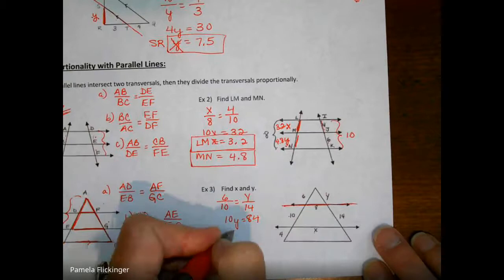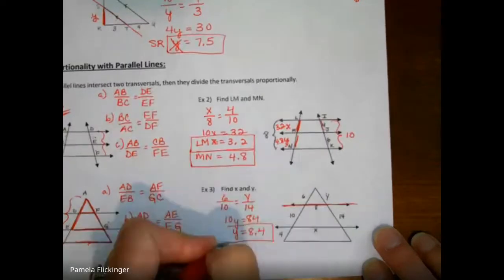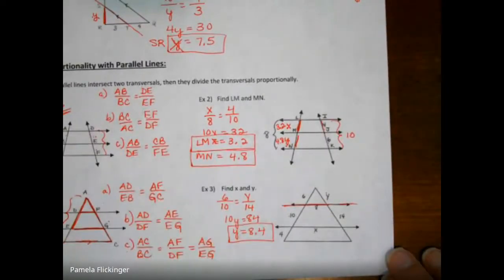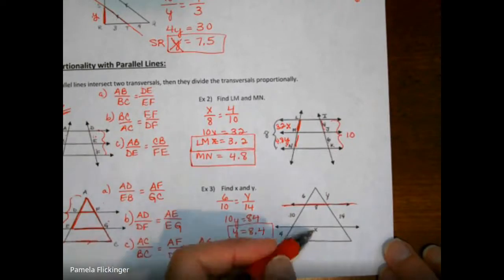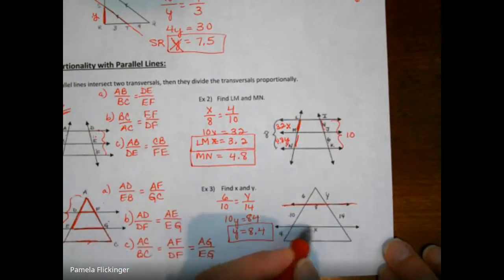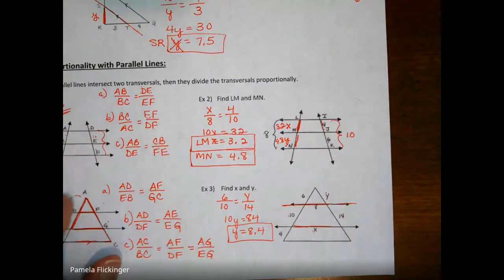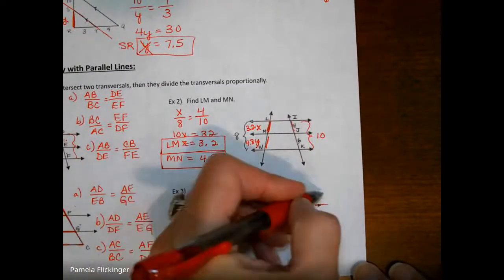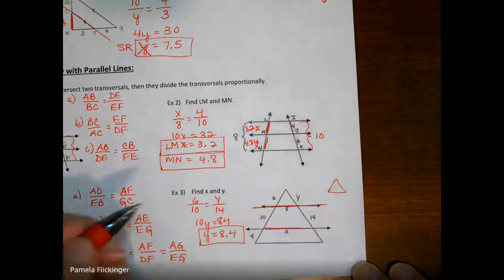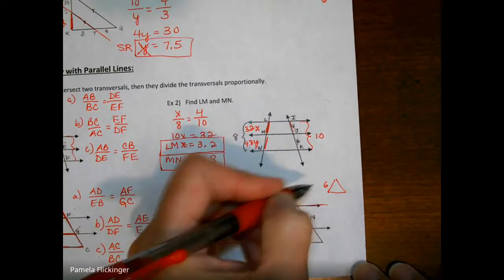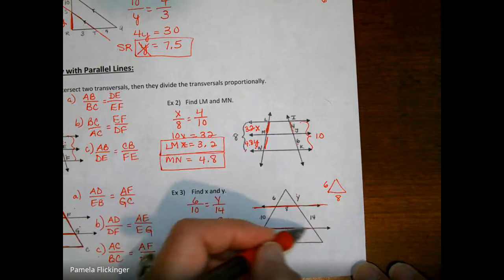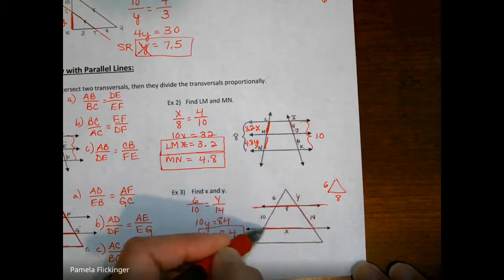Divide that out, we get 8.4. So there's Y. But X is one of the parallels. So remember we talked about needing to pull the triangles apart above. So I've got a little triangle that has 6 on the left, 8 on the bottom. And the X is part of what I call kind of the middle triangle.